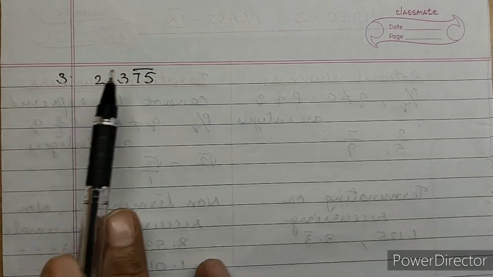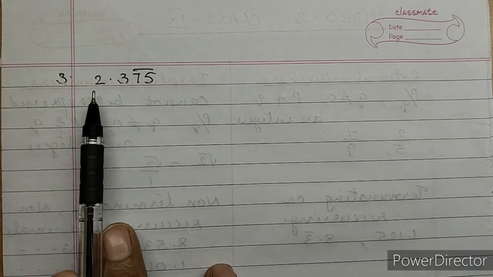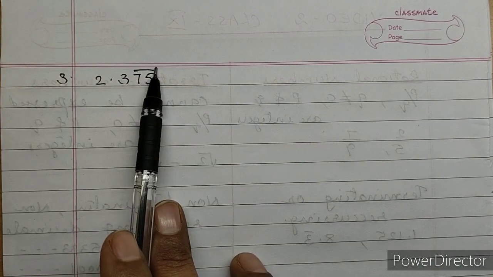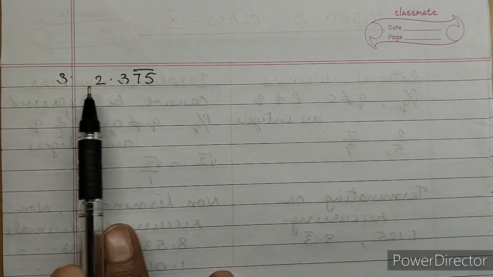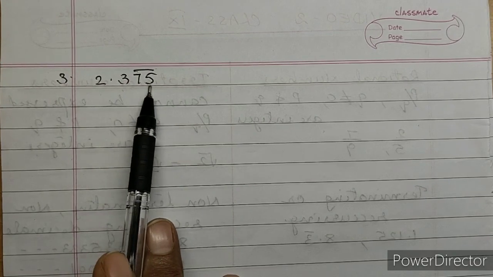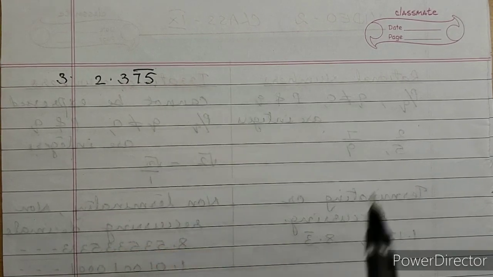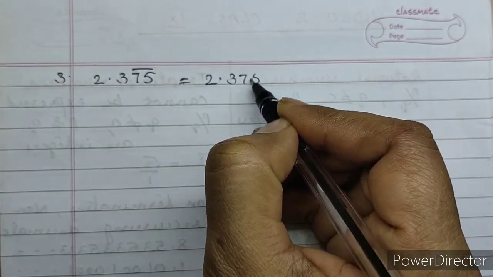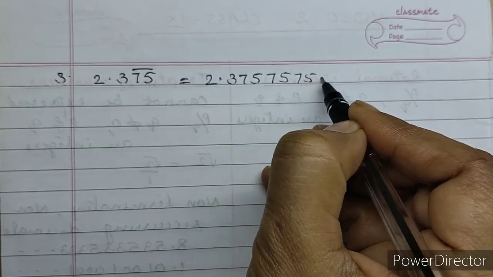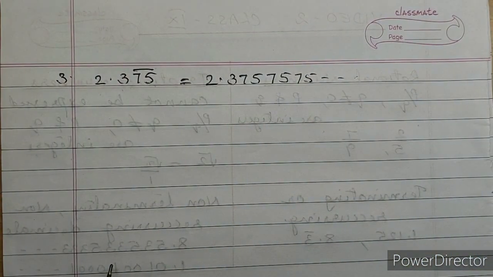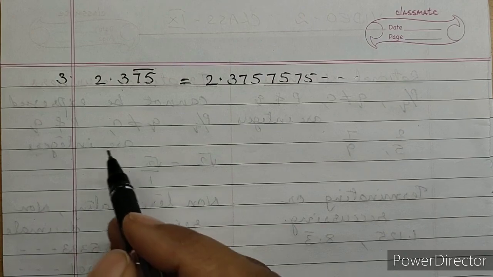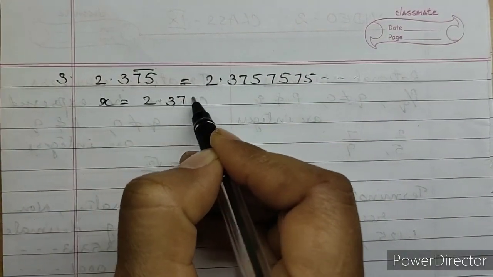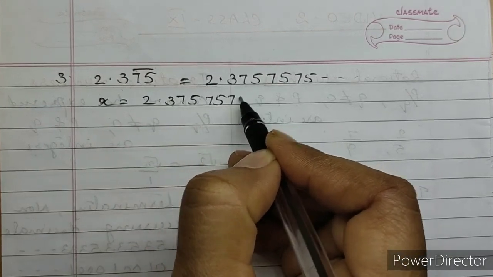Third question, one different type of question I will show you. 2.375 bar. Here the bar is only for 75, the bar is not there for 3. So this number means 2.375, 75, 75 etc. Only 75 will be repeating. So as usual, you can write x is equal to 2.375, 75, 75 etc.